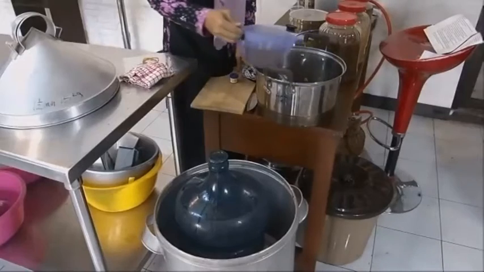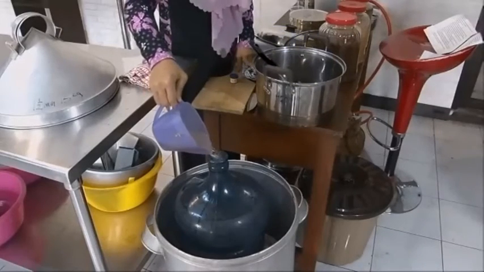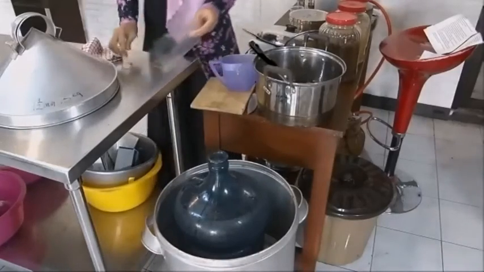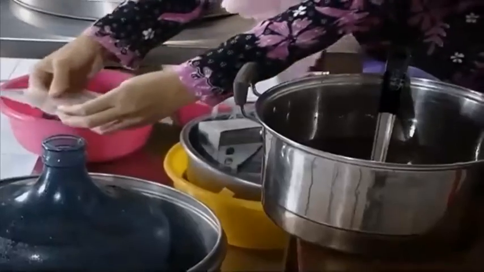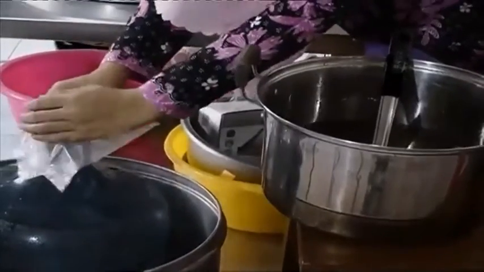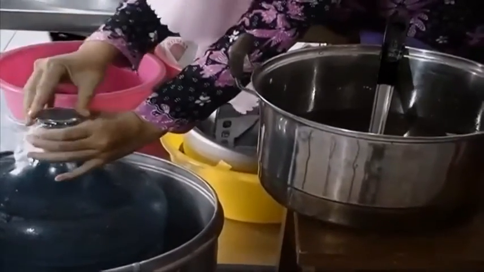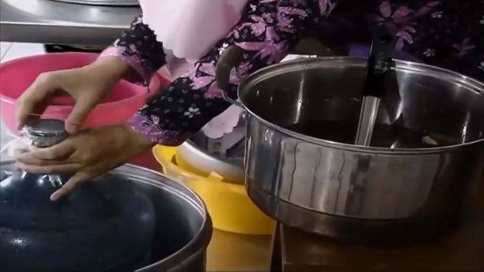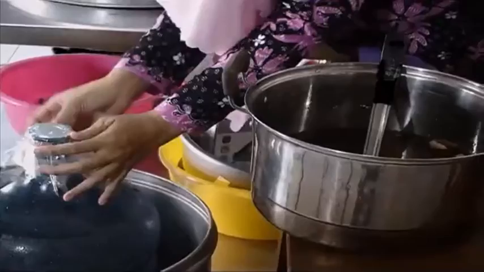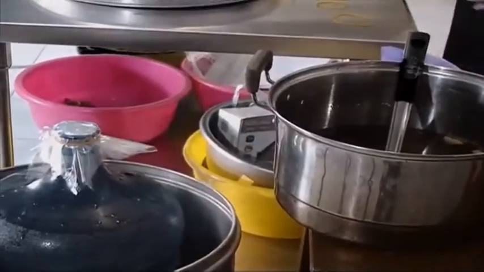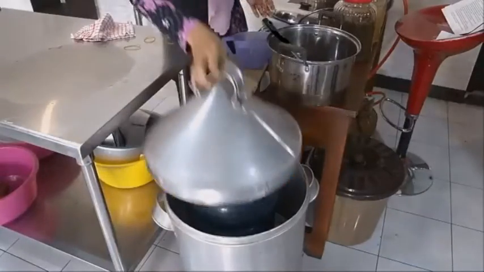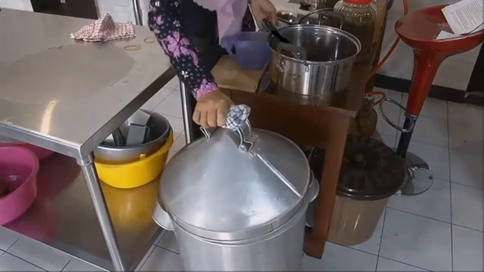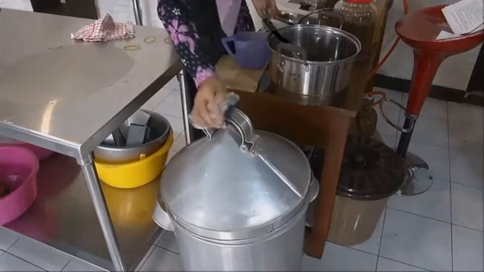All of the liquid medium into the gallon. And then we have to close it with plastic. And then sterilize it for 2 hours. Steam for 2 hours if you use a steamer.